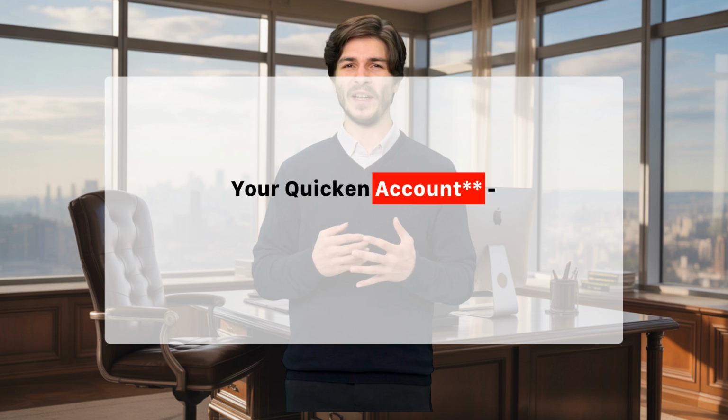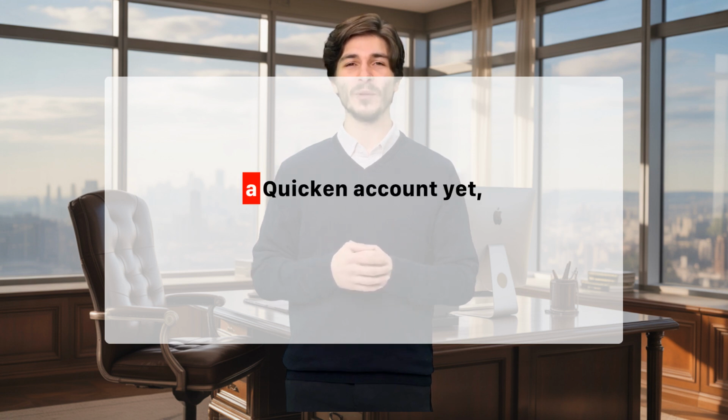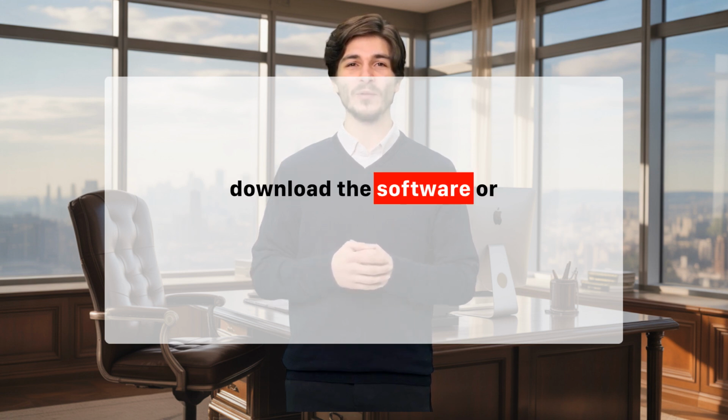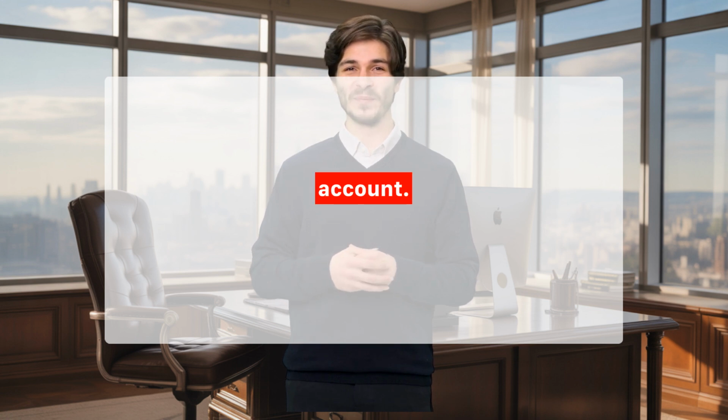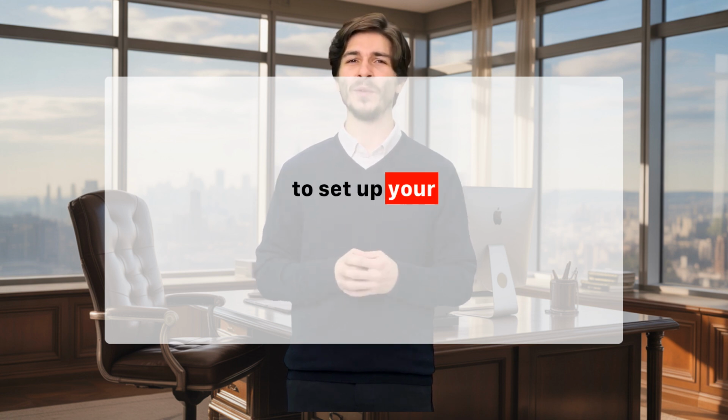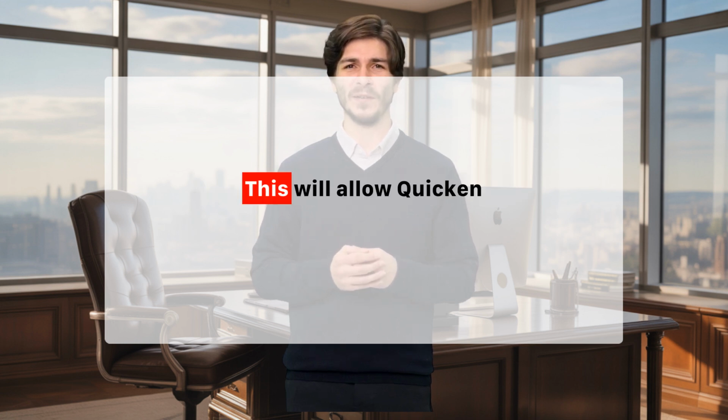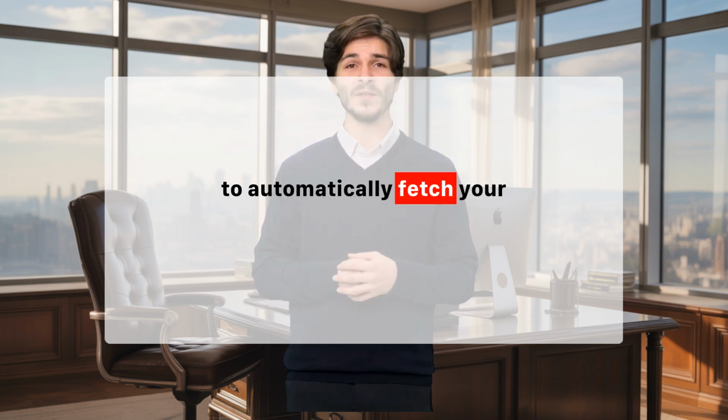Step 1. Set up your Quicken account. If you don't have a Quicken account yet, download the software or app and create an account. Follow the prompts to set up your financial institution by entering your bank and account details. This will allow Quicken to automatically fetch your transactions.